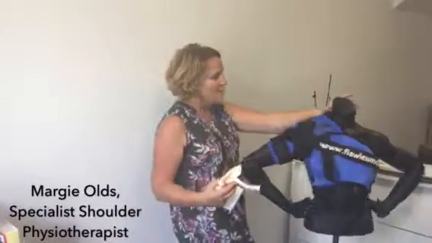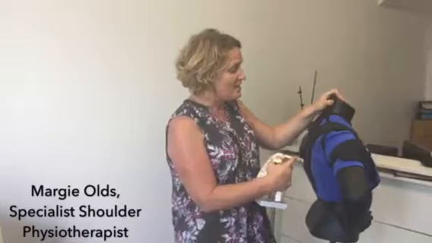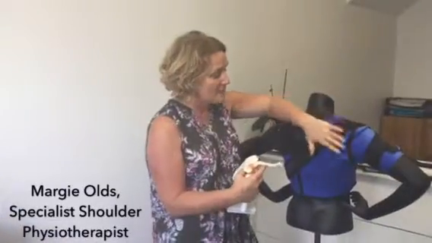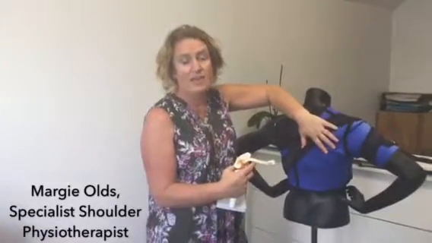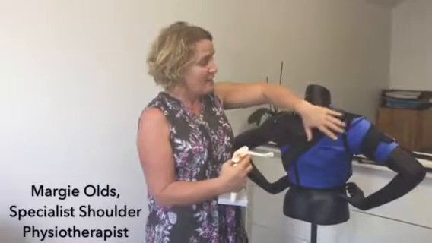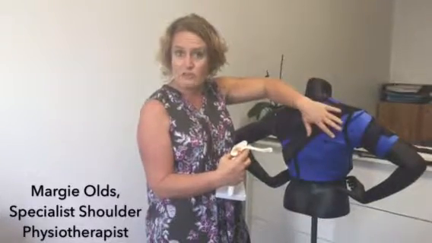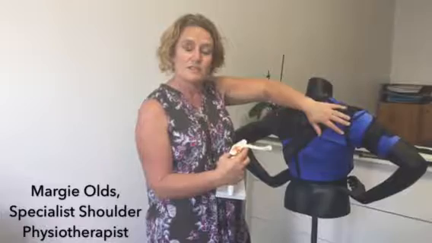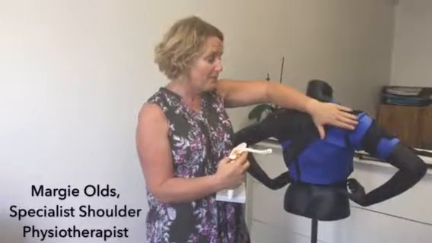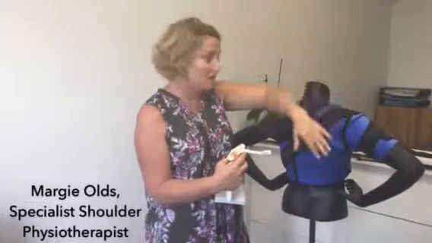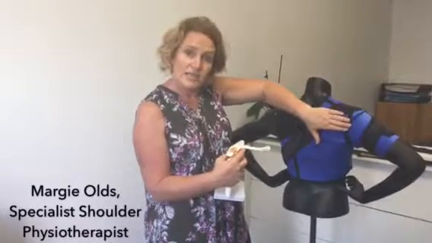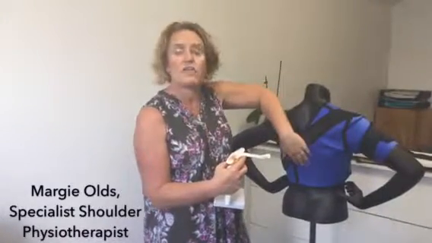This happens because the multi-directional brace has this neoprene panel at the back, whereas in the anterior brace, this panel is made of mesh, so it's cooler to wear, but it doesn't give you the support in the back. And if you have posterior instability or multi-directional instability, you need the support in the back, and that's why you then have this neoprene panel in the back of the brace.